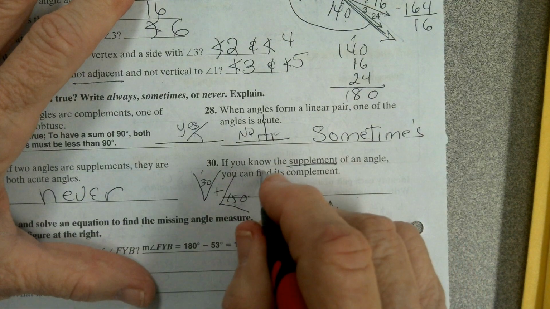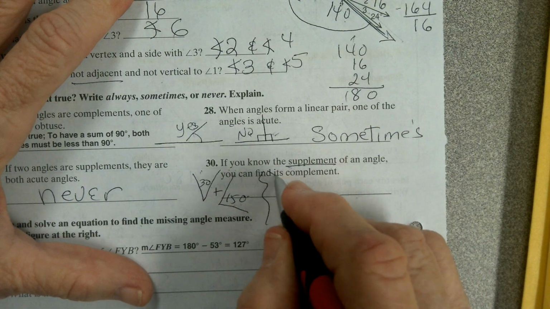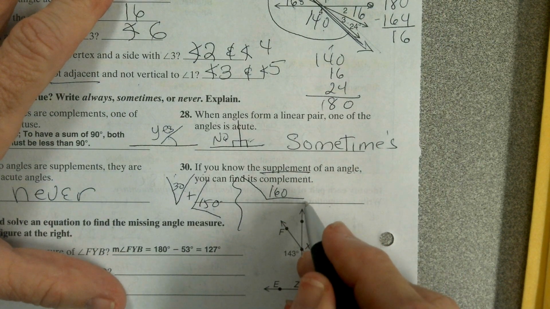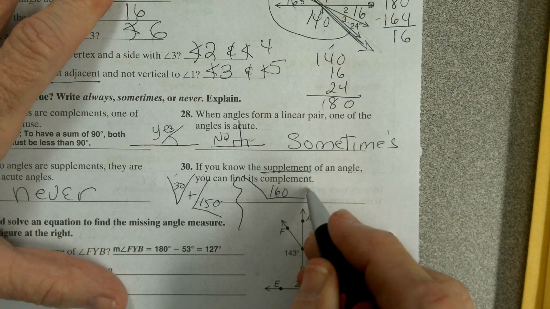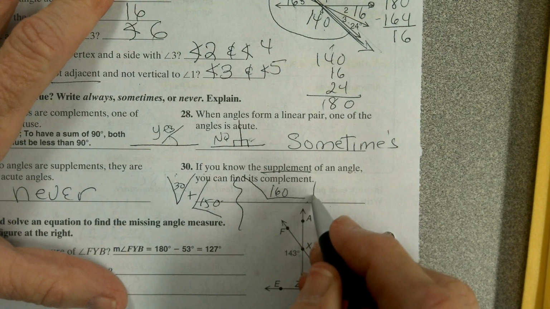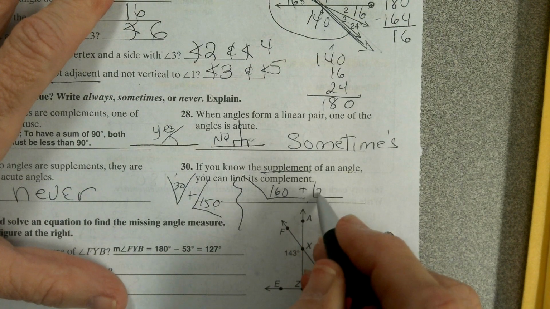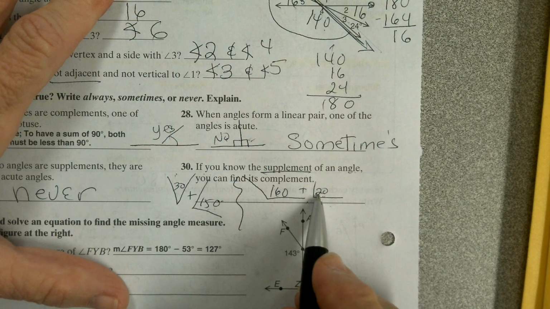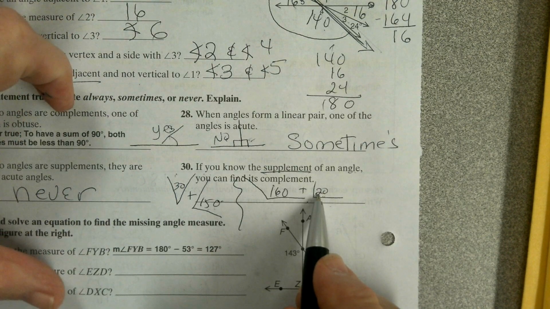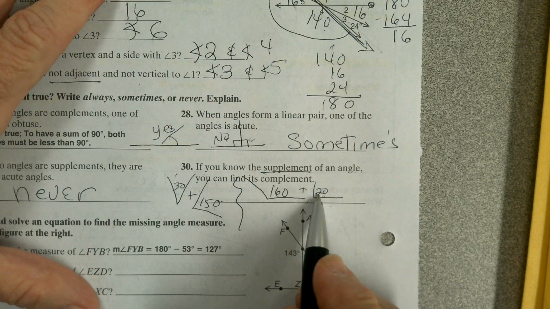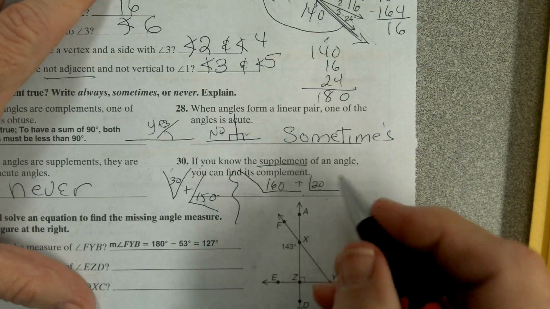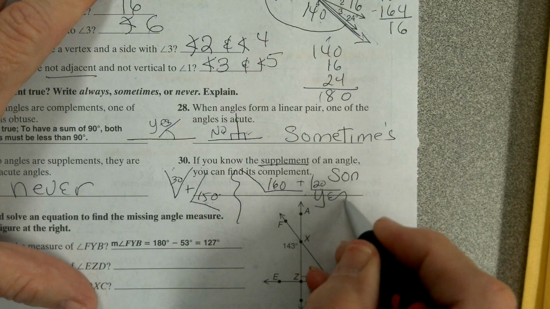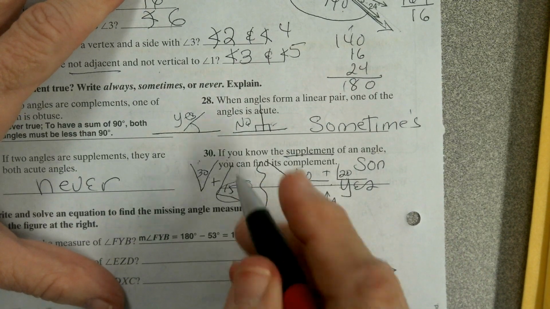But what if my angle were 160? What would be its complement? I'm sorry, what would be its supplement? It would be 20. So its supplement would be 20. Could I find the complement of that angle? Yes. So is this always, sometimes, or never? Sometimes, depending upon what that number is. So it is a sometimes. Make sure you have some pictures because this one is a yes. I can find its complement. This one is a no.